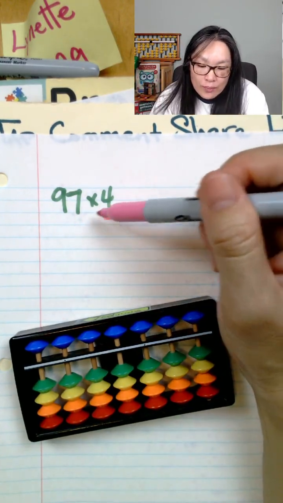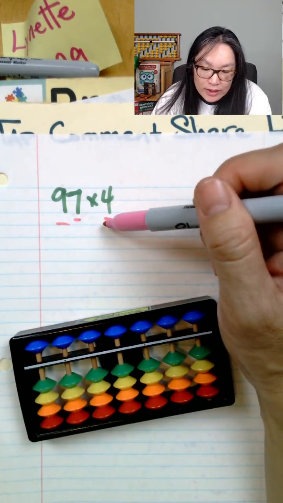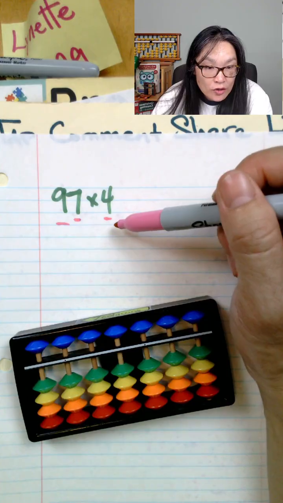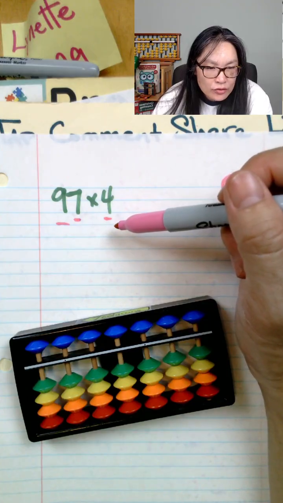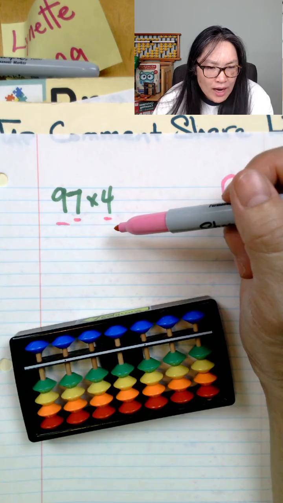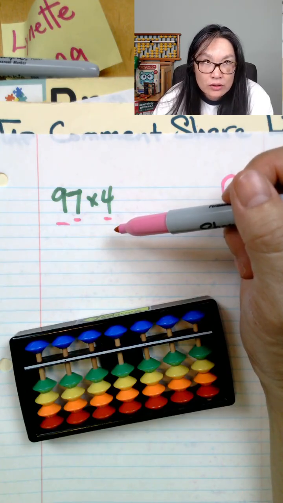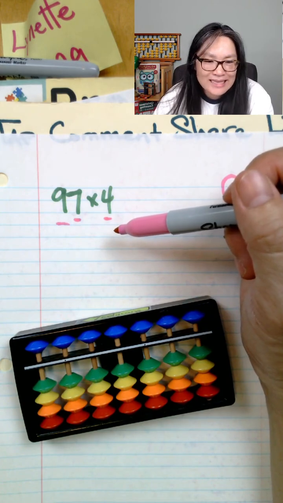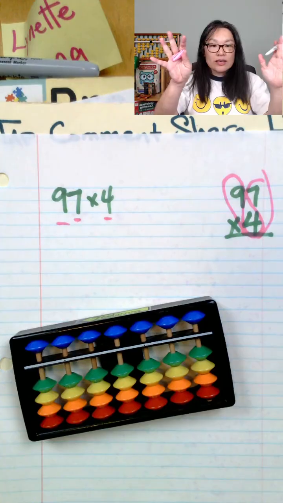So to know how big our answer is, we need to count how many digits we have. For the abacus, do you have to know high numbers for multiplication? No. You just need to know all the way to your nines timetable. That's it. You don't need to know more than that.